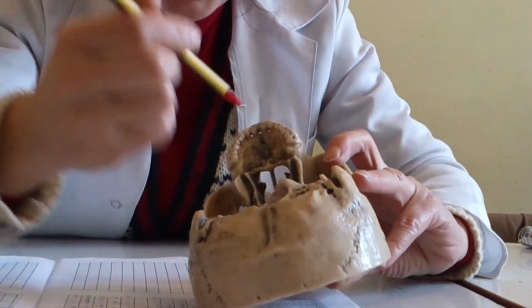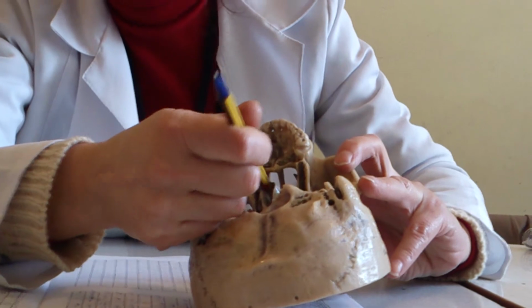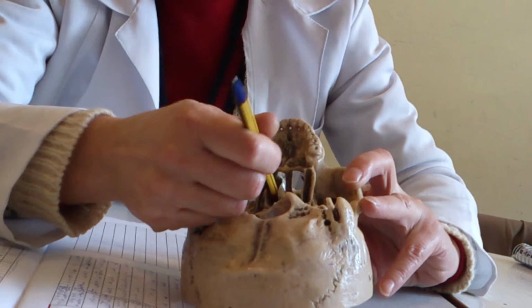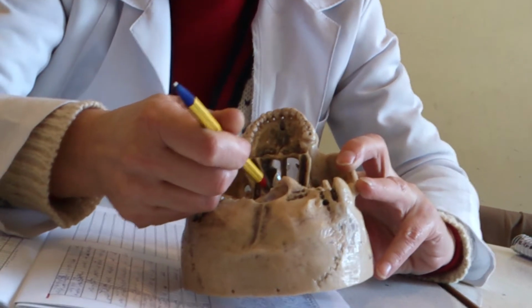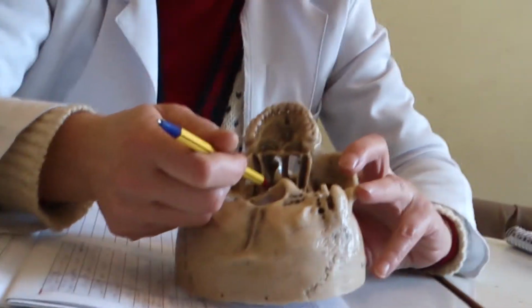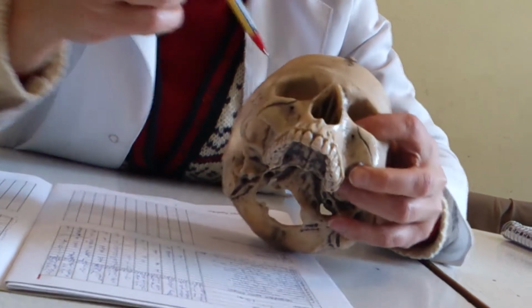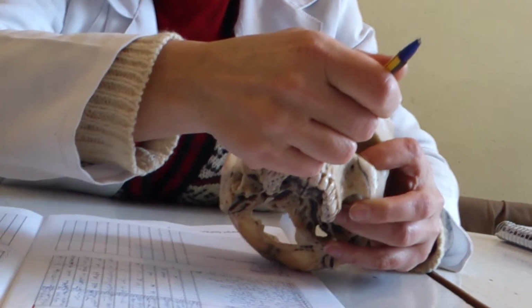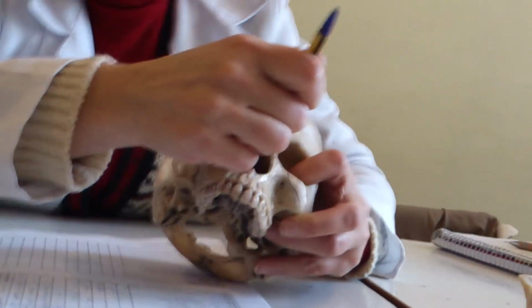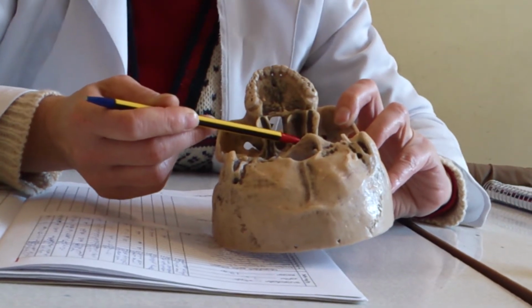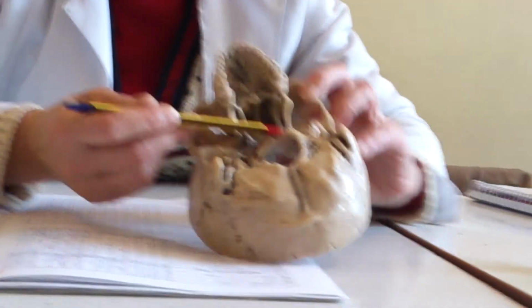Next is the perpendicular plate of the palatine bone. And last, the pterygoid process of the sphenoid bone. So many bones form the lateral wall: body of maxilla, frontal process of maxilla, lacrimal bone, ethmoid bone, palatine bone, and sphenoid bone, pterygoid process. Next, on the lateral wall of the nasal cavity, we have what?